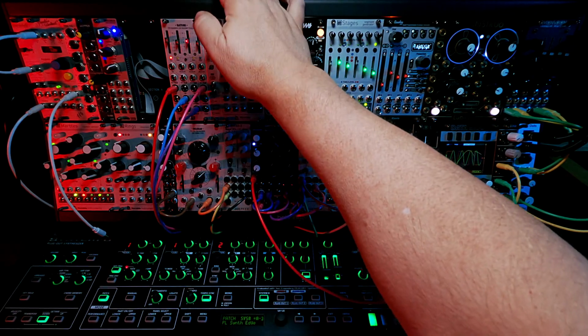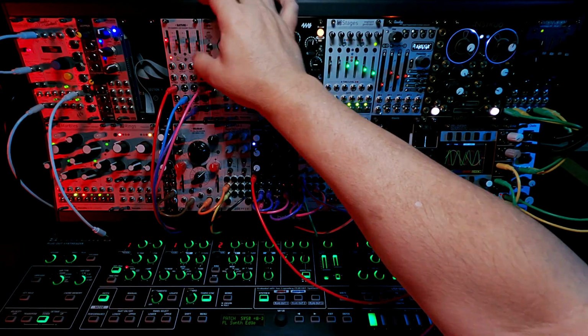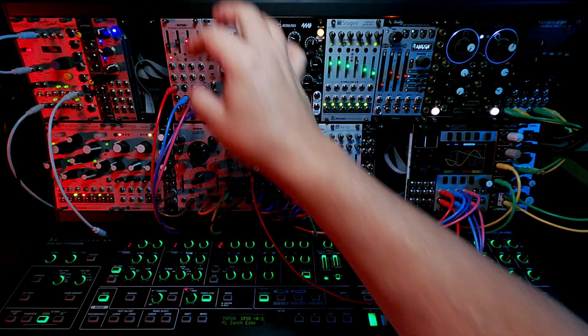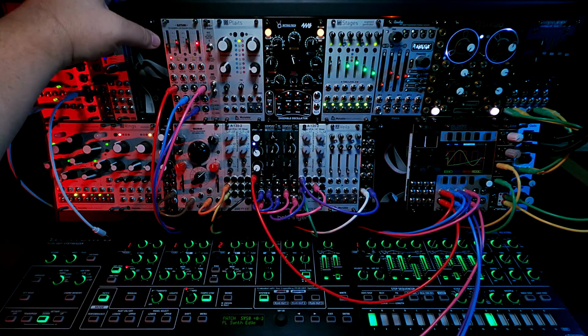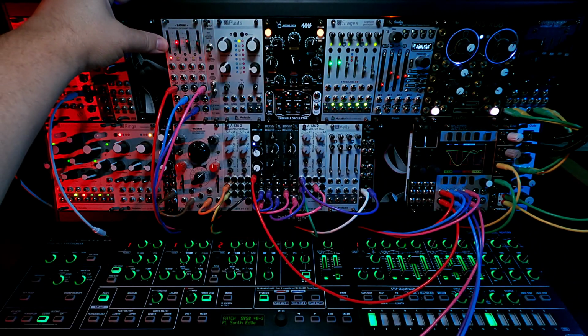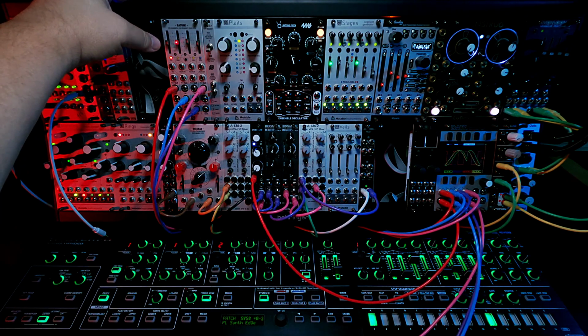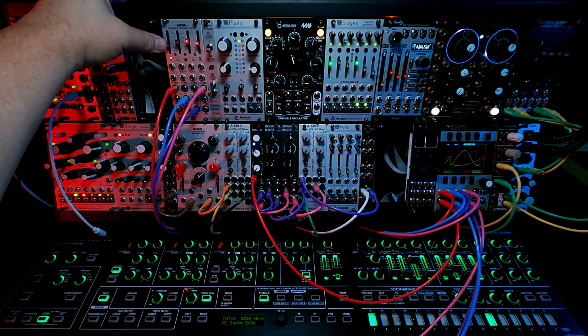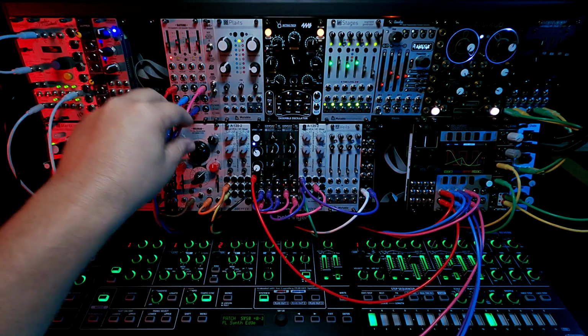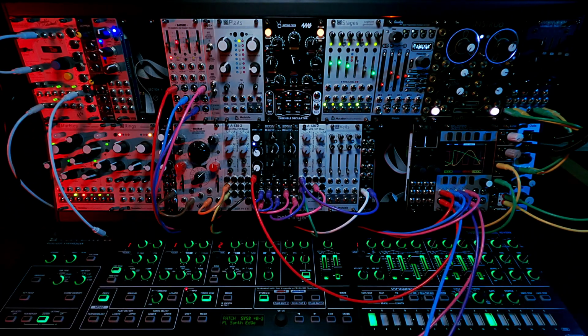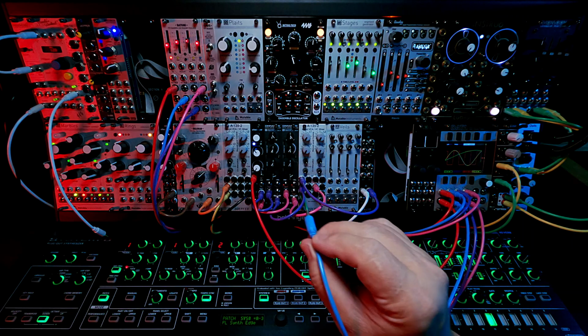I'm going to go back to free mode real quick. So this first LFO is now changing chainsaw's detune. So that's pretty badass, right? That's kind of another thing I want to do with it.